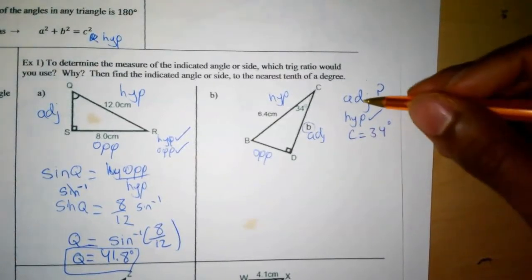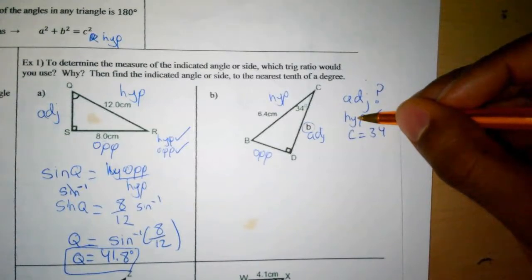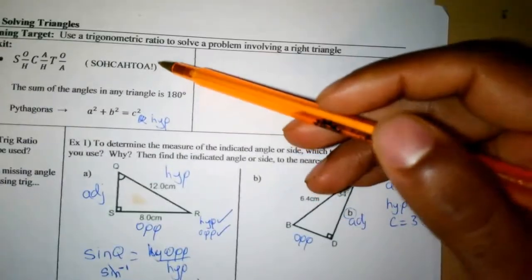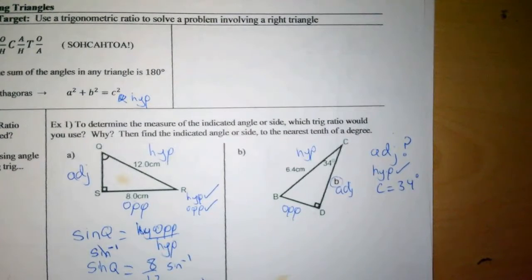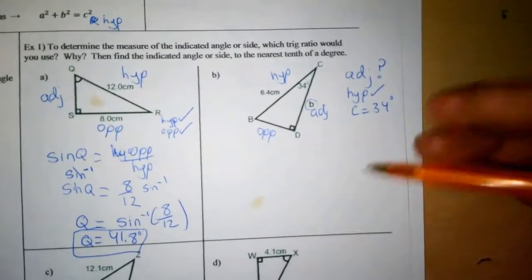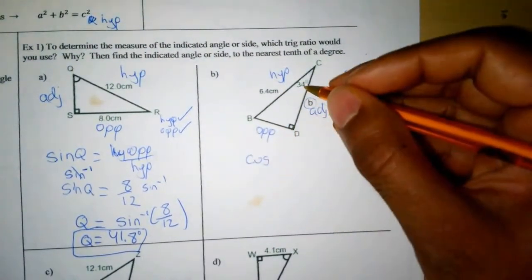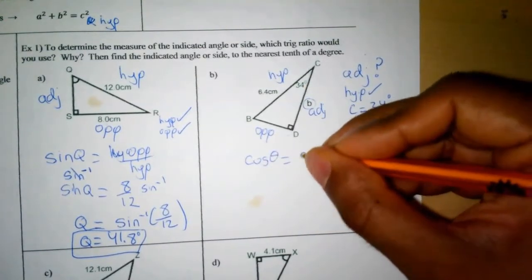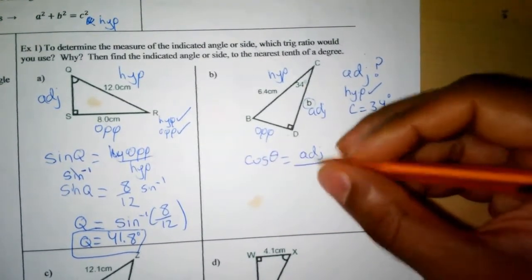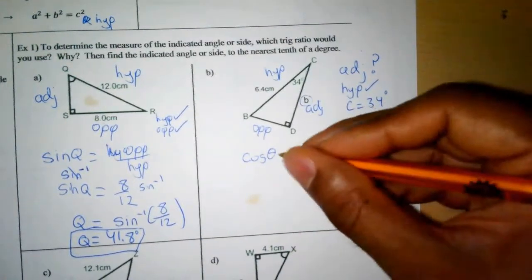Okay, so we need a trig function that involves the adjacent side and the hypotenuse. And from our acronym, adjacent and hypotenuse, we know we're going to have to use the cos function, not the cos law. So cos, we'll call the angle theta. So cos theta equals adjacent over hypotenuse. And then just fill in the numbers here.